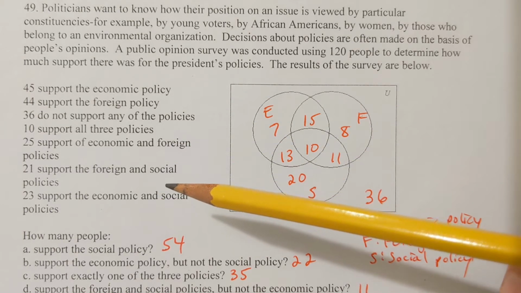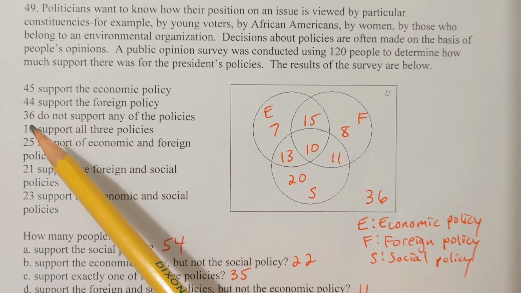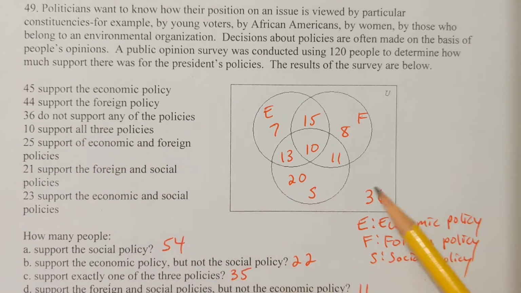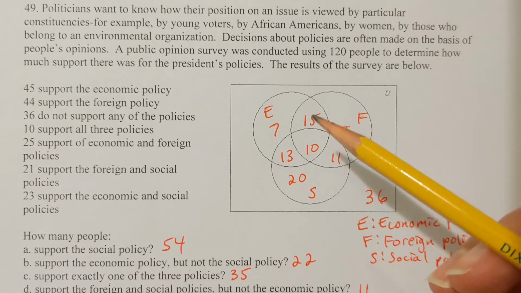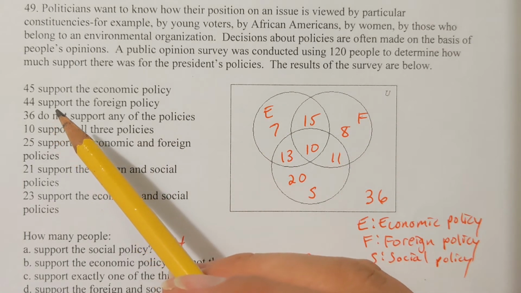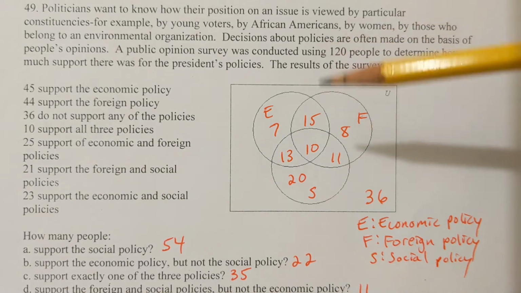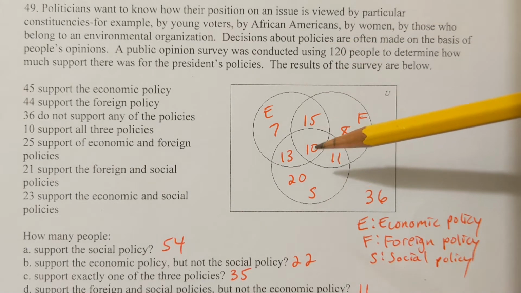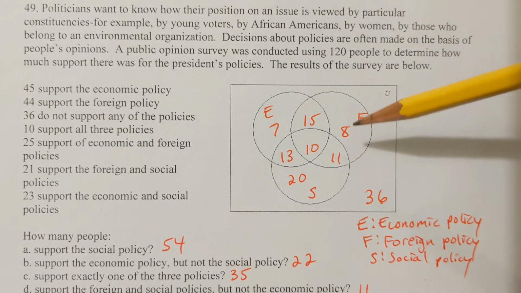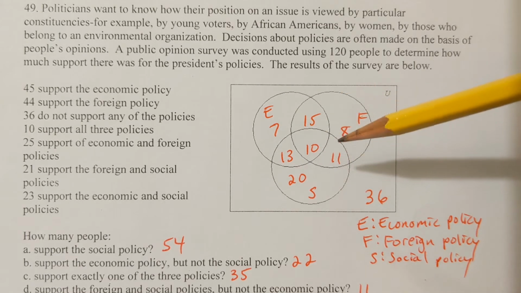When I come up above the 10 there, 36 do not support any of the policies. So 36 is going to go outside here in the lower right-hand corner. I've got these four and this one filled in. Now, 45 support the foreign policy. Let's see here. I've got 10, 15 is 25, plus 11 is 36. So I need 44. That means I need 8 people who support the foreign policy. Now, these 8 people only support the foreign policy. They don't support any of the others.